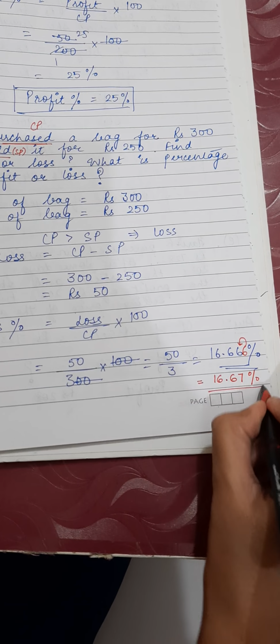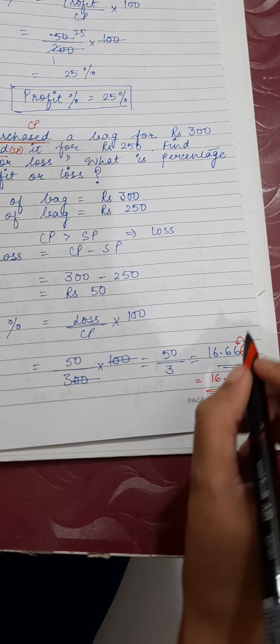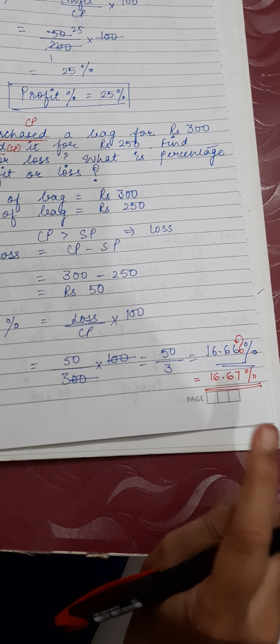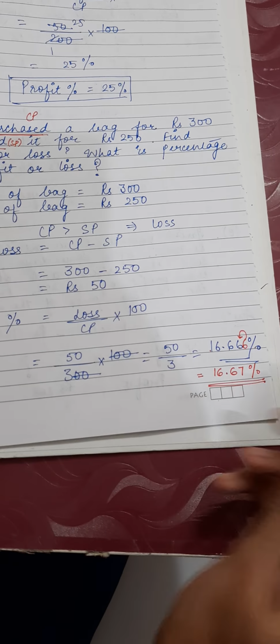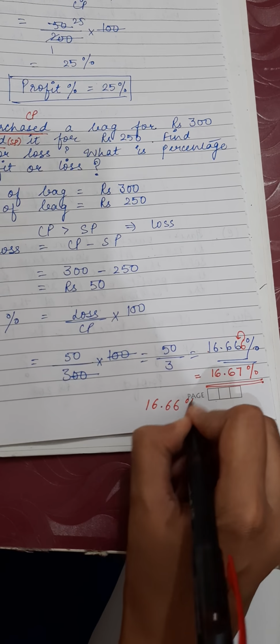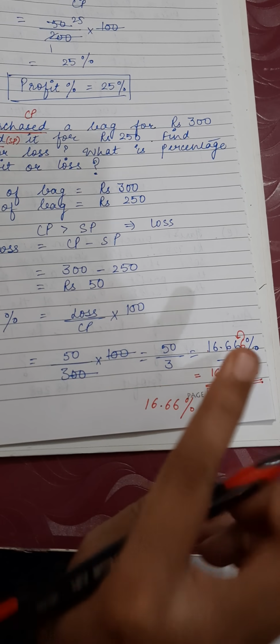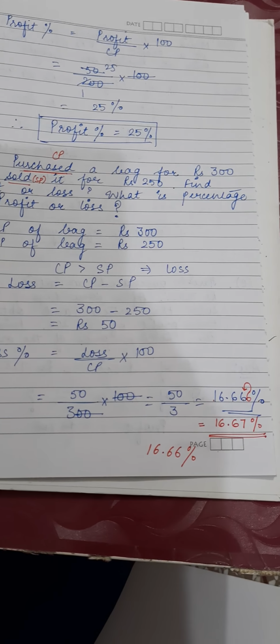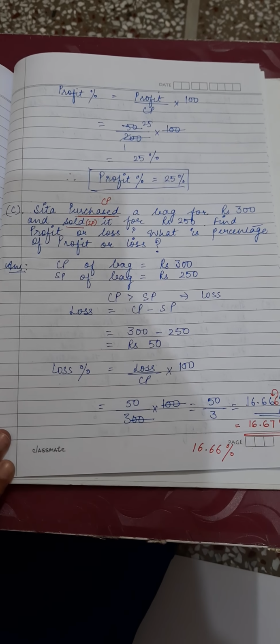16.67%. This answer is also correct, or if you want to write it till 16.66%, that answer is also correct. So there are two answers. This is 16.66% before round off, and if you want to round off, this will be the answer. Okay, so this was your C part. Please pause the video to note it down.